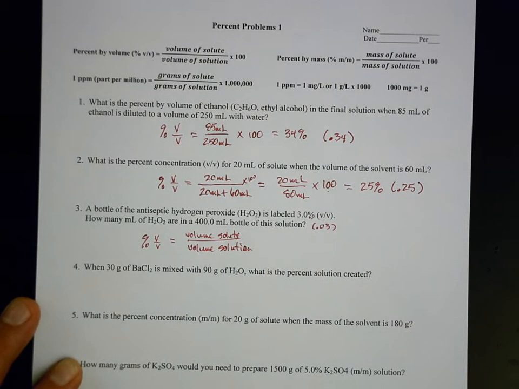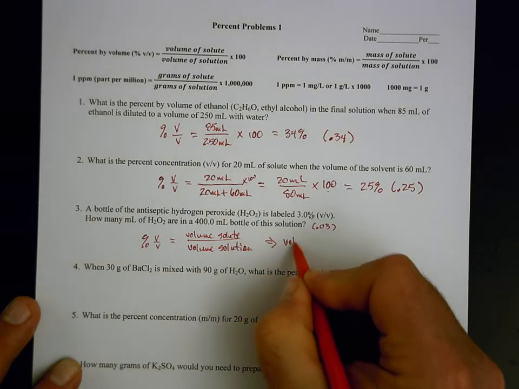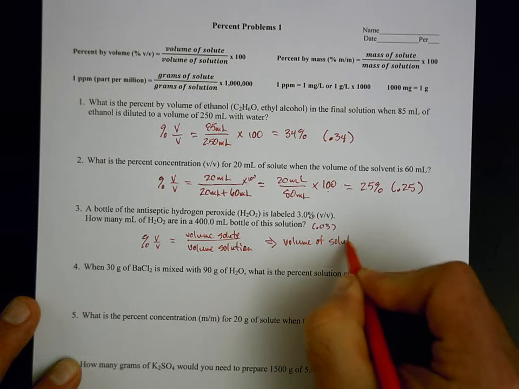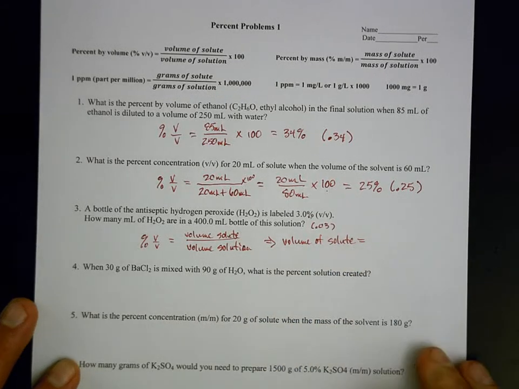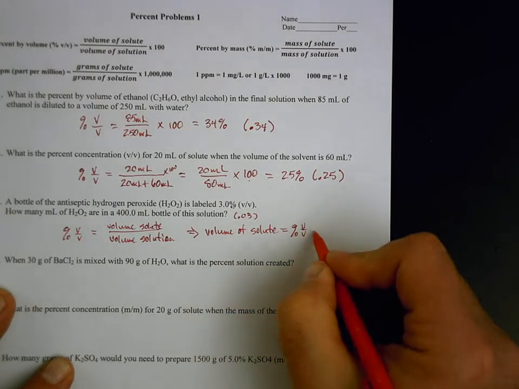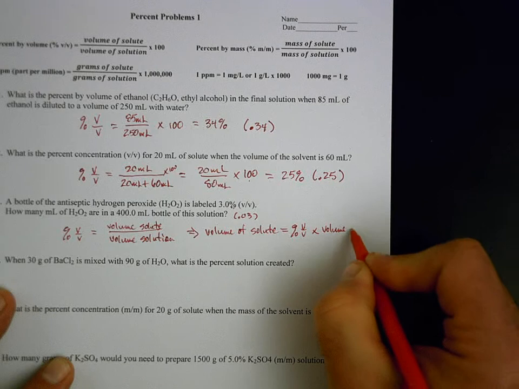Well, I can rearrange that to become the volume of solute has to equal the percent times the volume of solution.